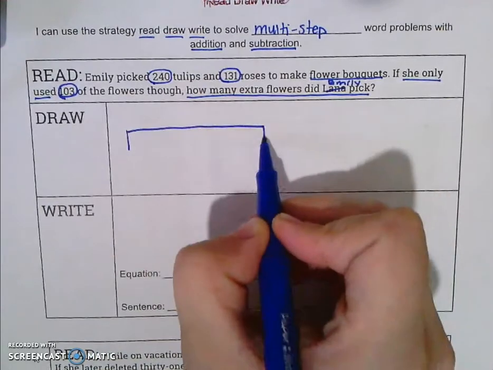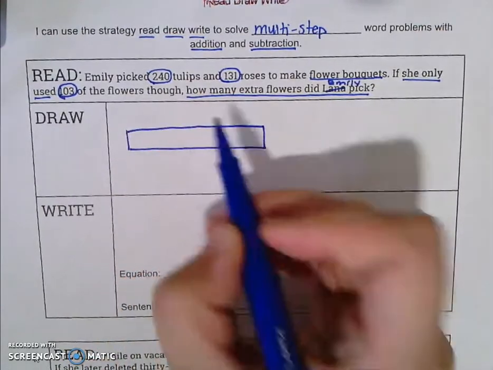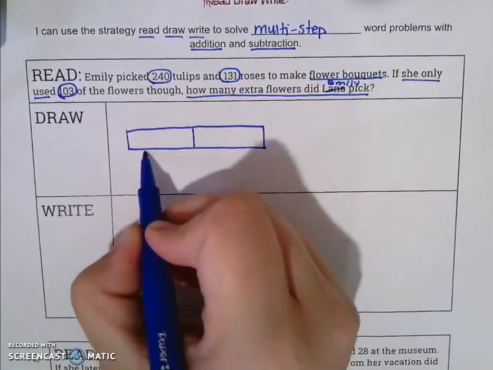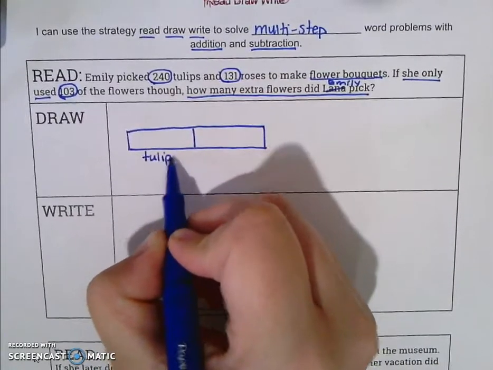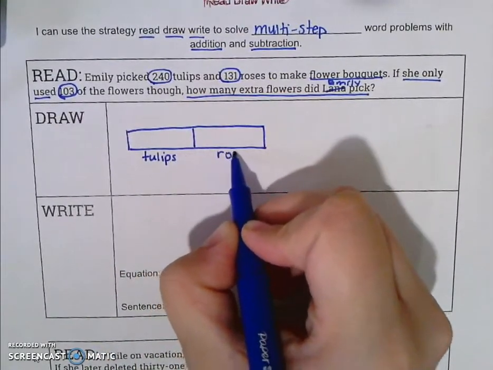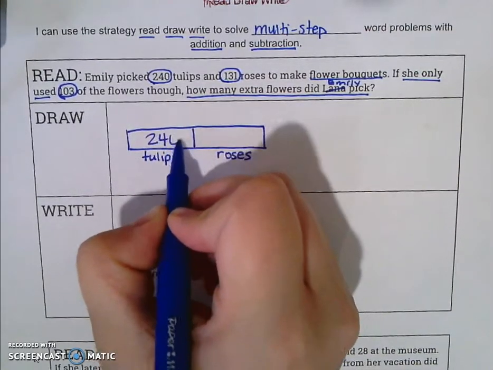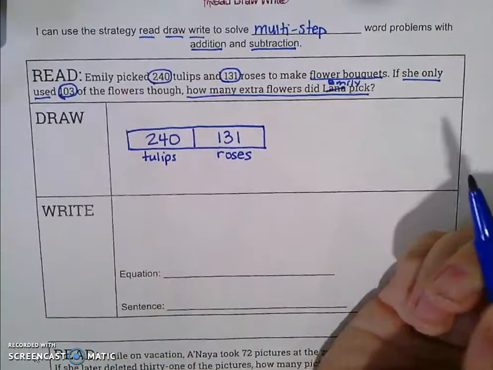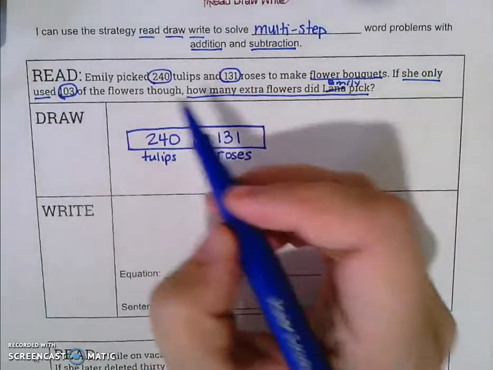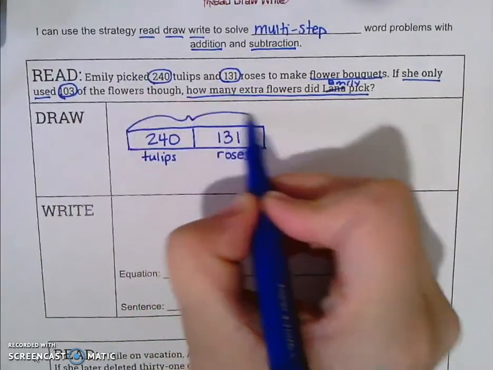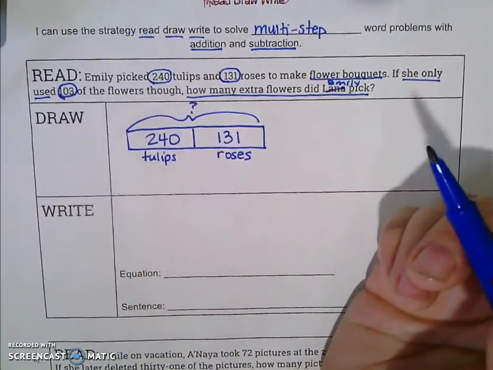So first, she picked tulips and roses. So she picked 240 tulips and 131 roses. But together she's combining them to make a bouquet. So we don't know the total number of flowers there.